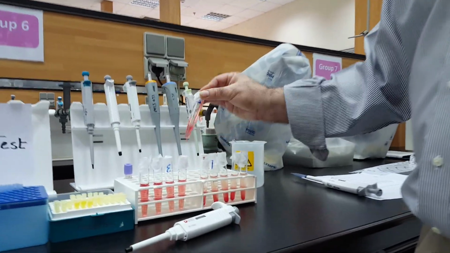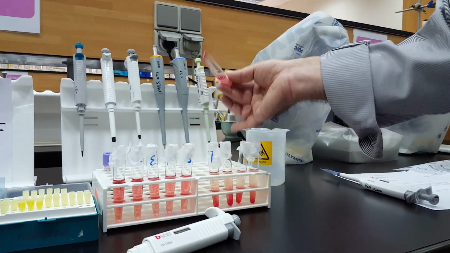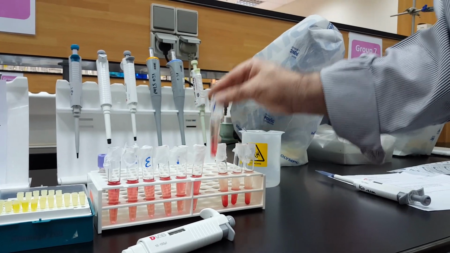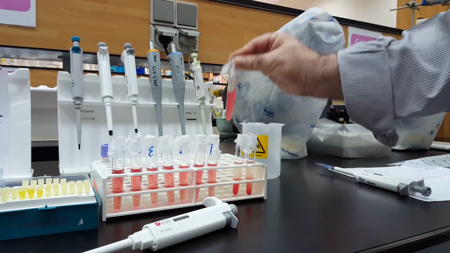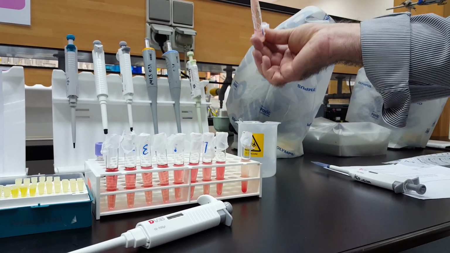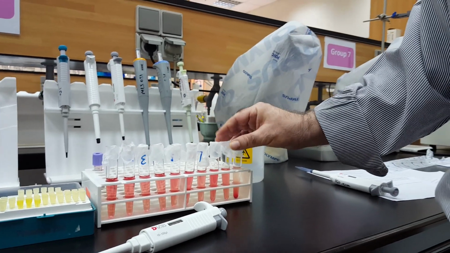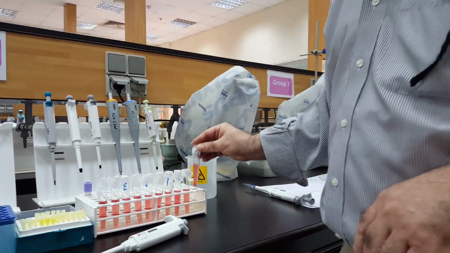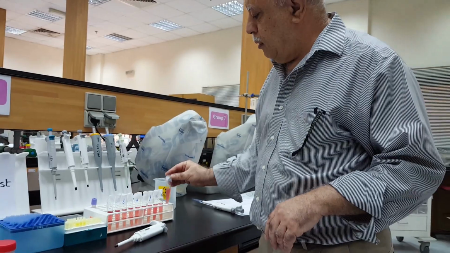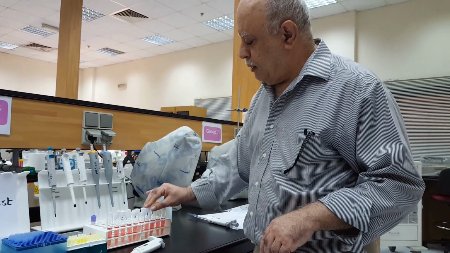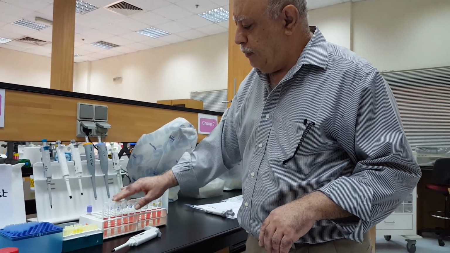And after we mix, we'll wait for 10 minutes. After 10 minutes, we centrifuge it for 10 minutes.